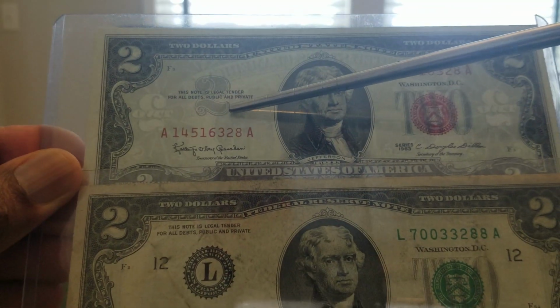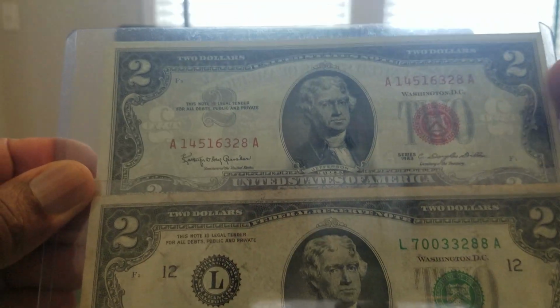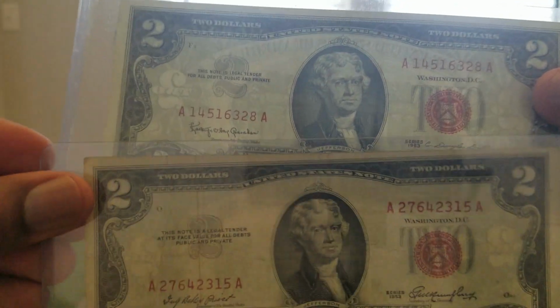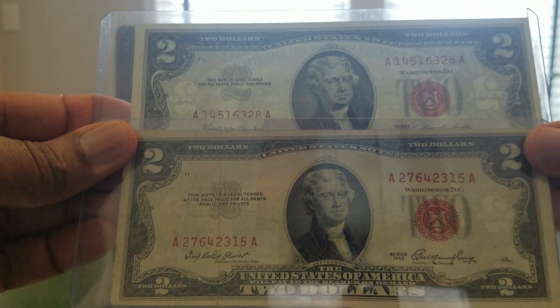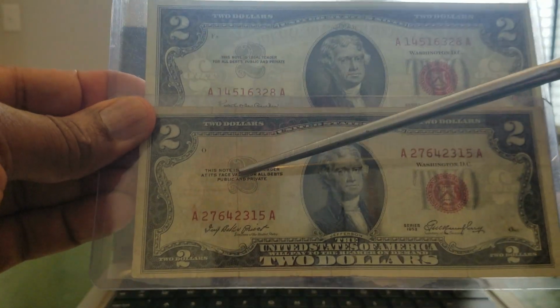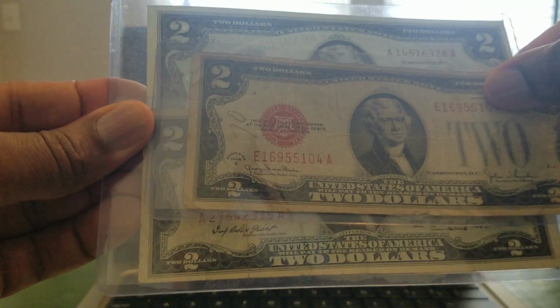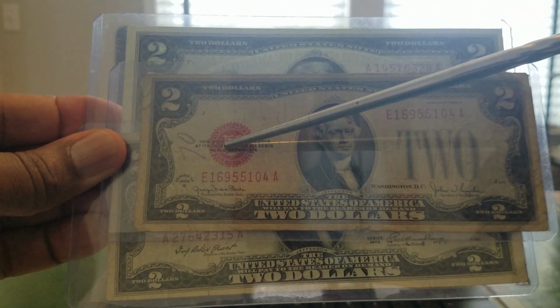Up here, you will see that there is no Federal Reserve seal on any of the currency types or on any of the series years of that currency type. No Federal Reserve seal, and also none right there.